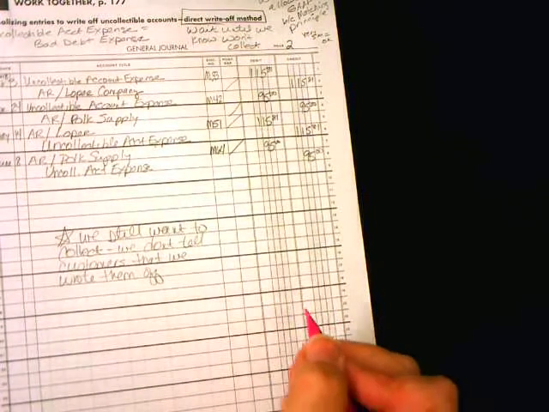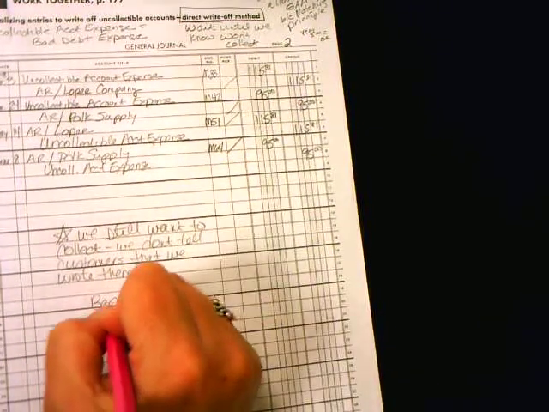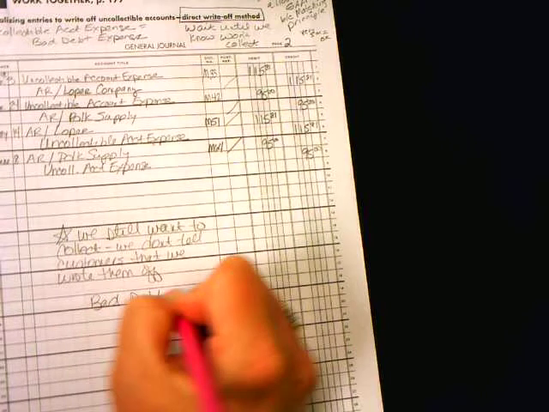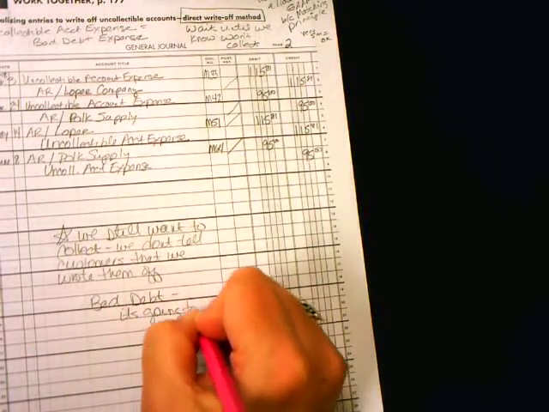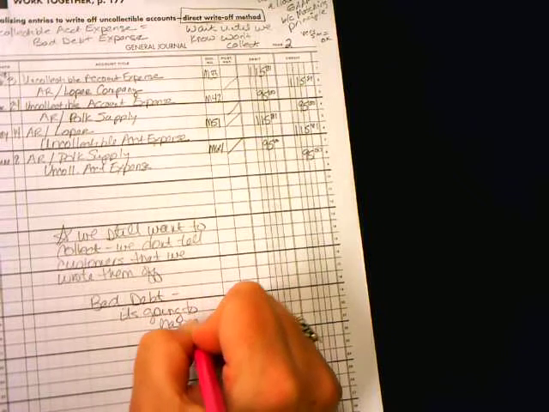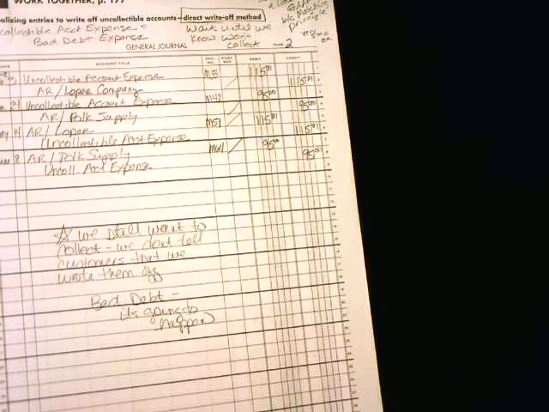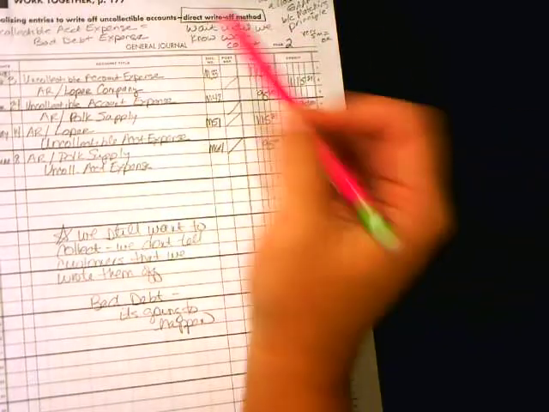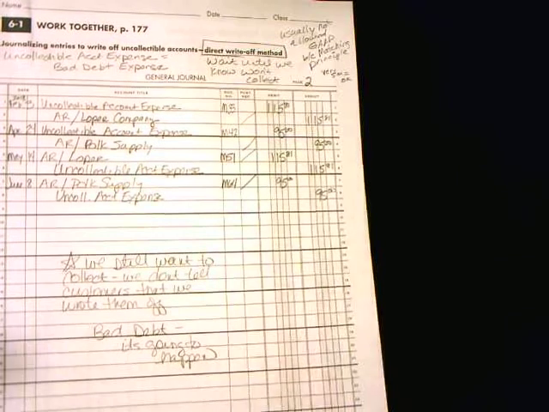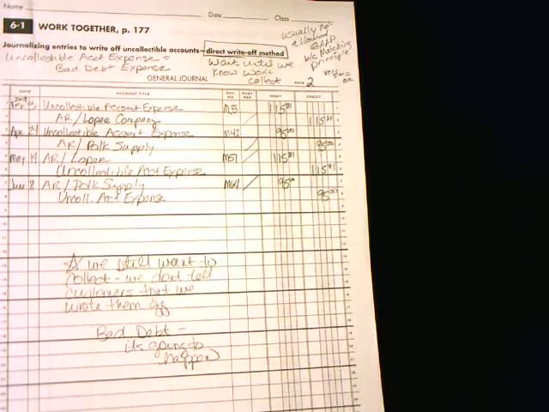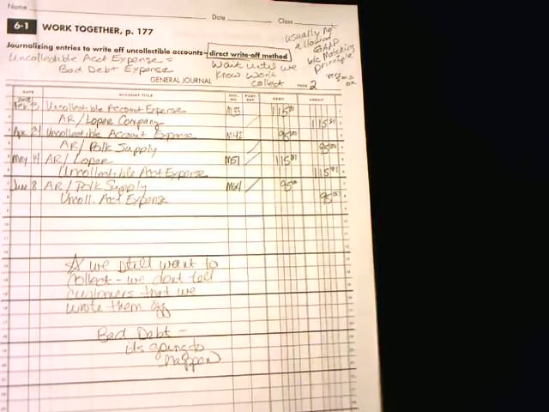Okay, and bad debt, it's going to happen. Okay, so that's it for 6.1 using the direct write-off method. Okay, we'll do some other methods and other ways of doing this in the next couple of lessons.